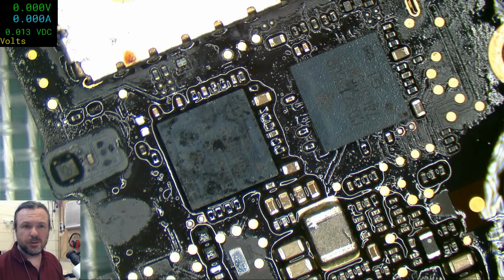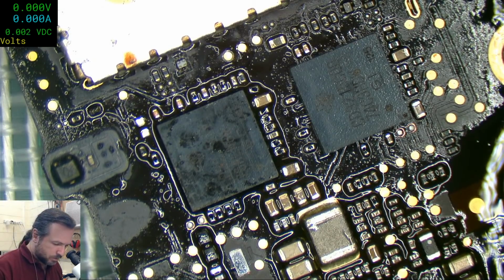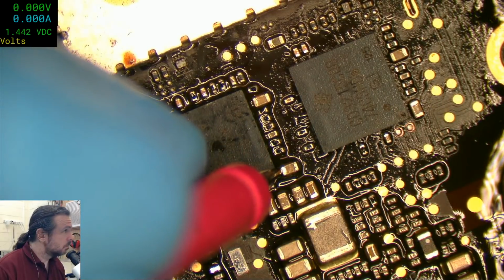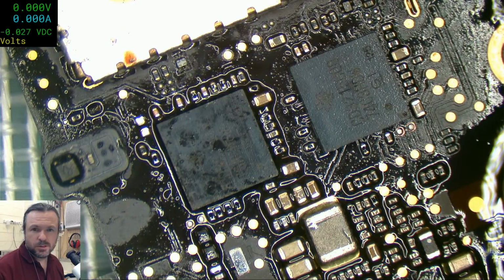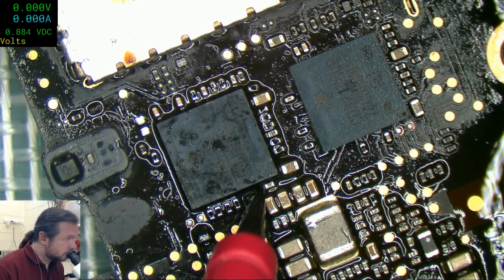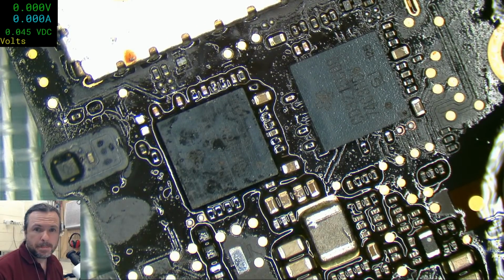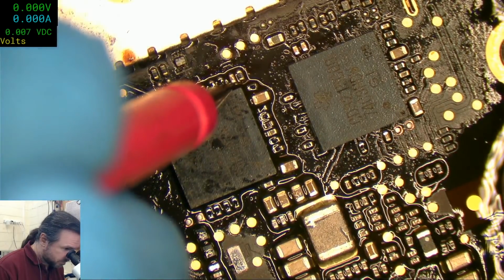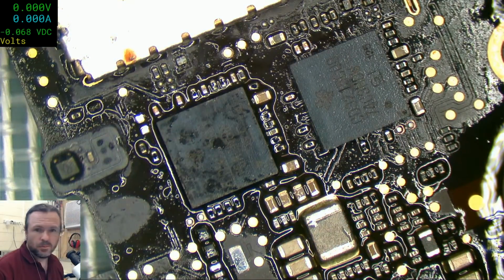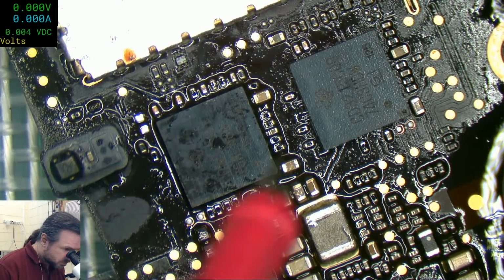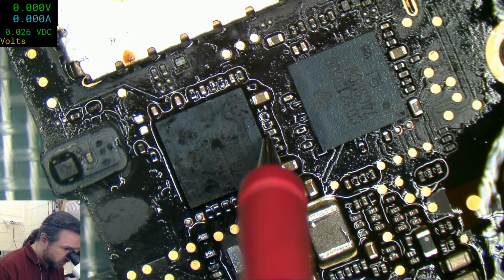The UB300. 1.7, 0.8, 0.78, and of course we won't be having 1.1.